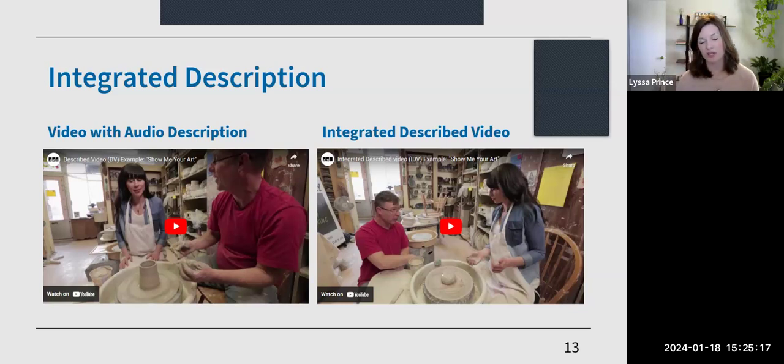There are some exceptions, obviously. Just like with everything, I wish this were a lot more simplified than it is, but we'll cover those in a second. I like to get ahead of myself. So now we're going to watch two different videos again. One with audio description in a separate track like we saw before, and then one which uses something called integrated described video. And hopefully you'll be able to tell the differences as we go through.